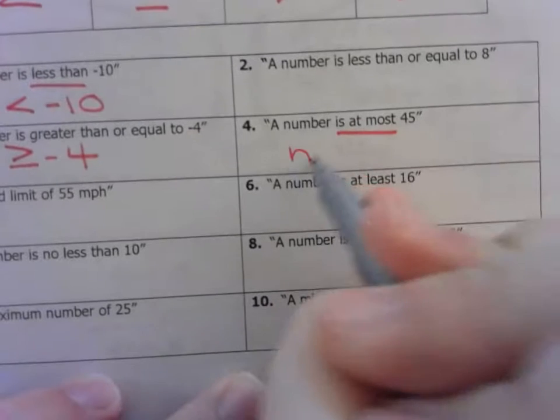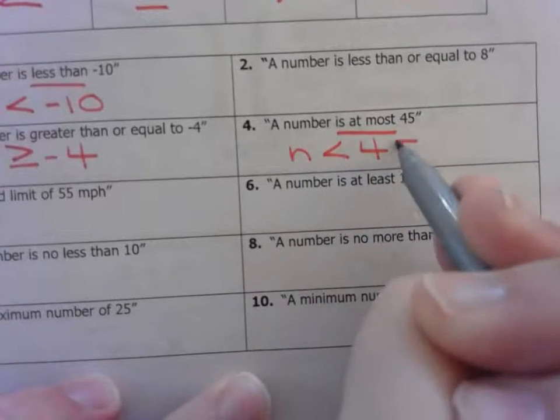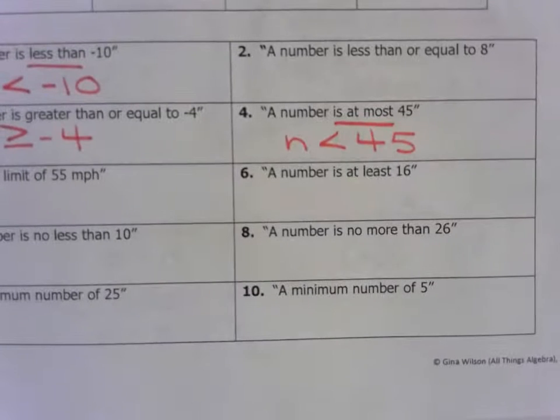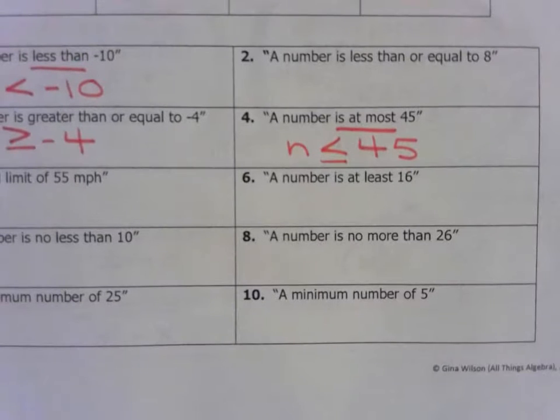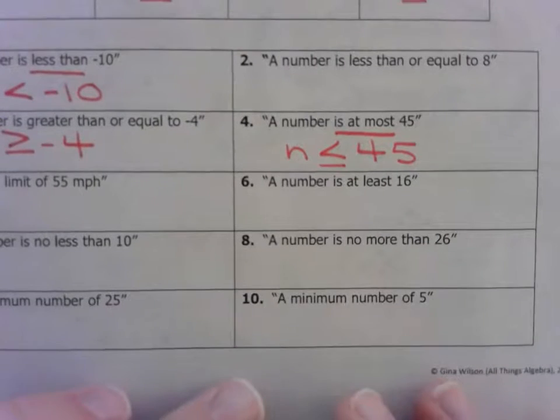Less than. So be careful with that. So number is at most means the highest it can be is 45. So all my numbers have to be less than or equal to 45.